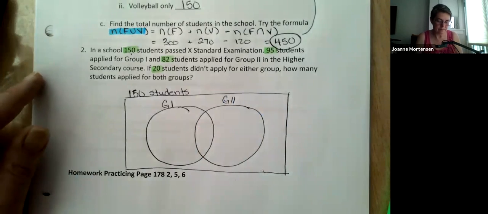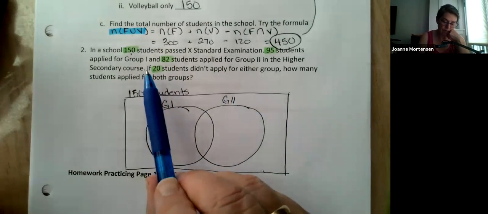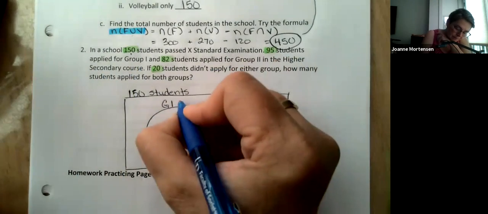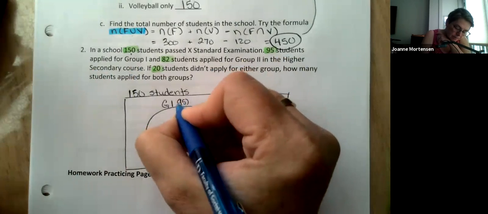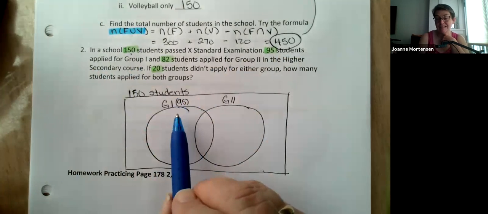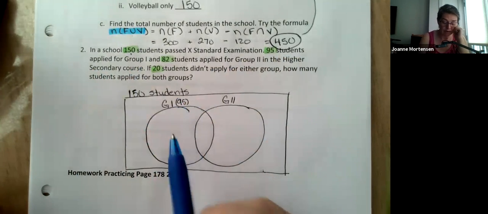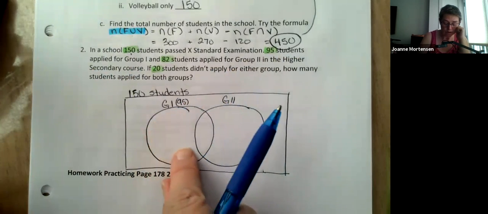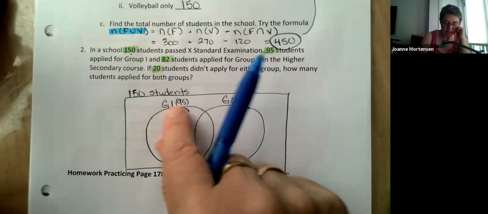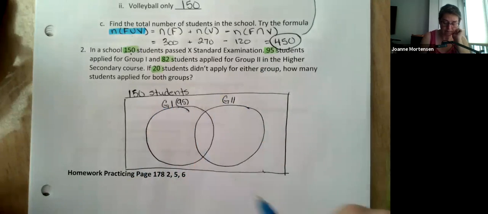There we go. Now, before we go any further, what are we going to write? 95 students applied for group 1. And I always put those on the outside in brackets because that's not a final answer. If it said 95 students applied for group 1 only, then I would know it would be just this crescent shape out here, but this is 95 in the grand total.